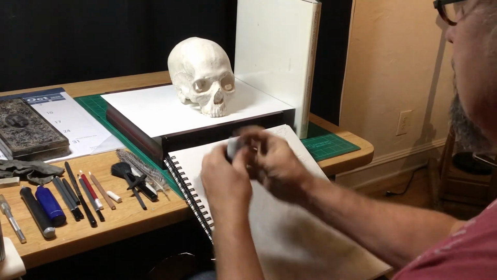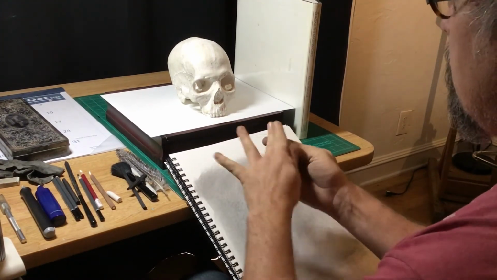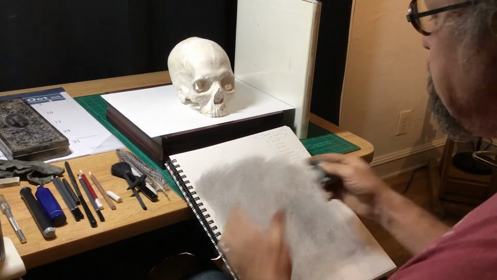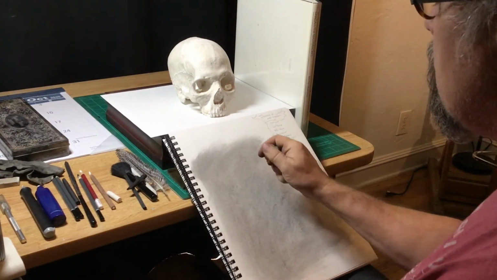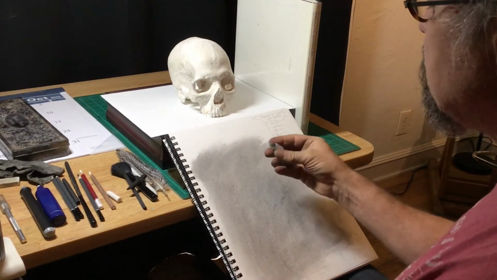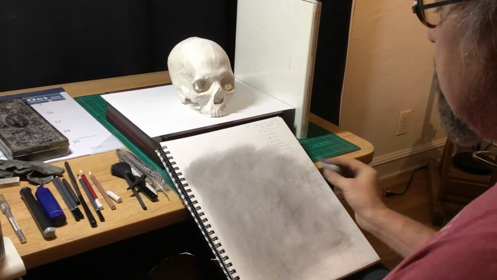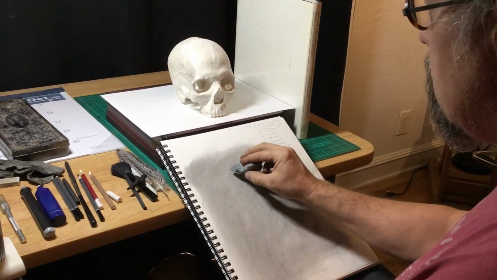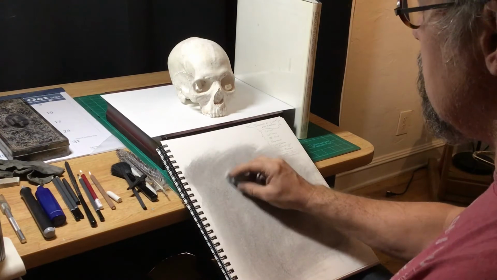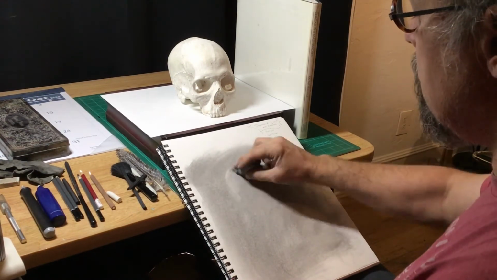So I'm going to take my kneadable eraser here and formulate a nice edge, sort of like a paintbrush, and begin to look at the light value areas.